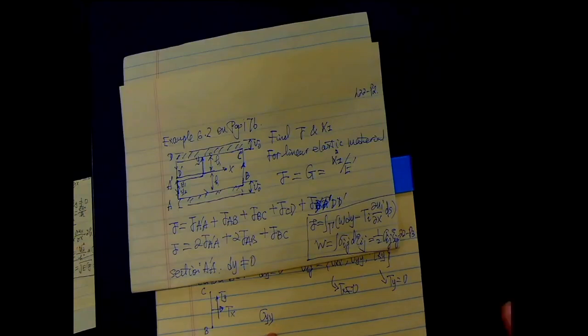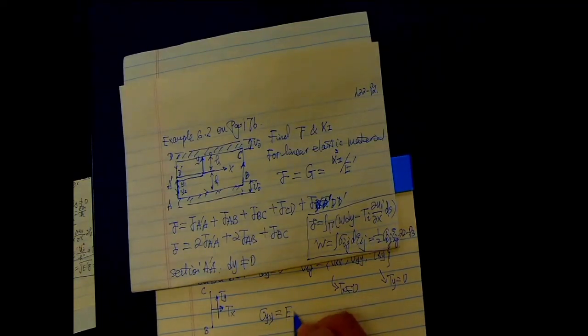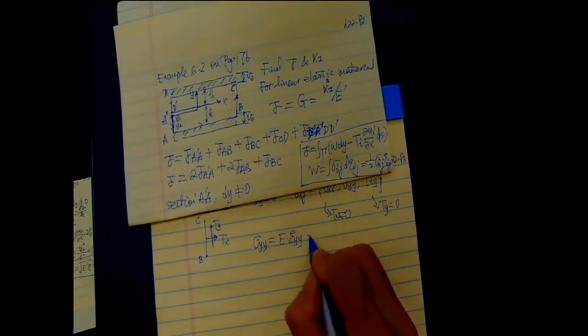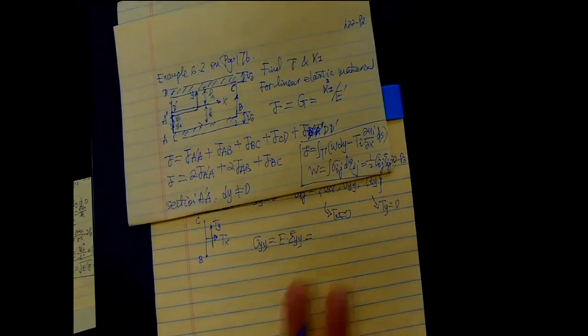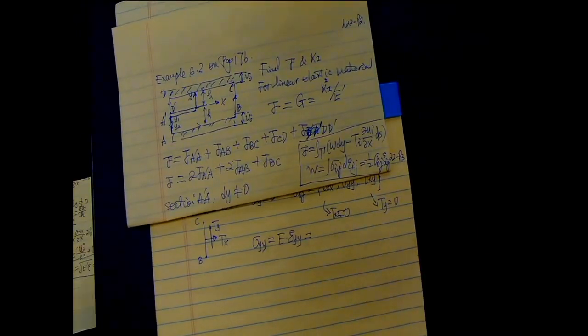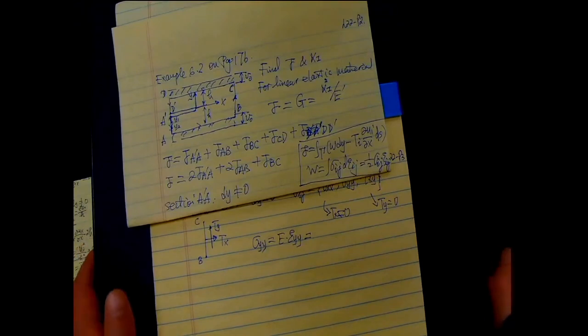The only way you're finding the stress is from displacement, right? Strain times the Young's modulus. So now the question is, what will be my strain over here? Because now I can relate the strain to my displacement, and then I solve the problem.